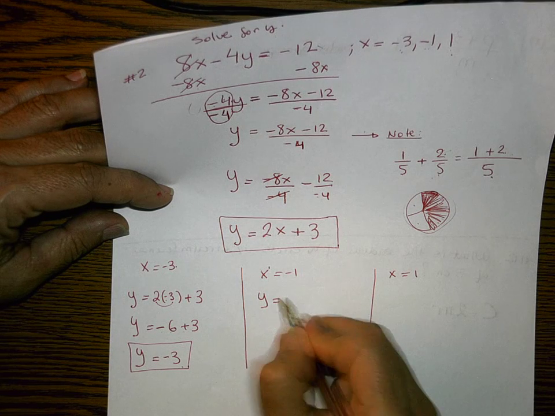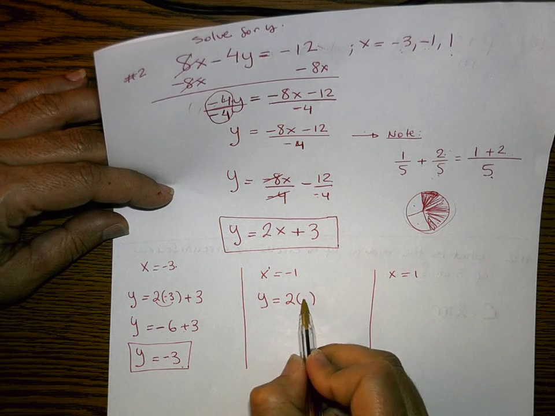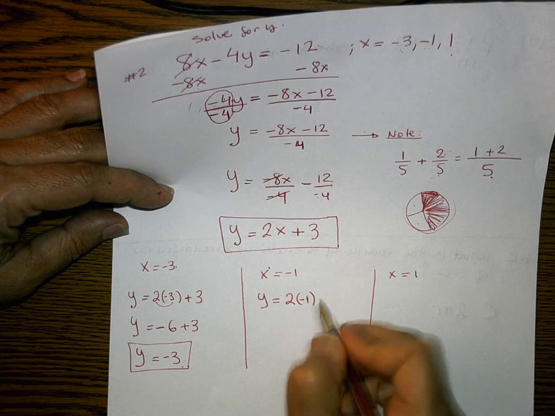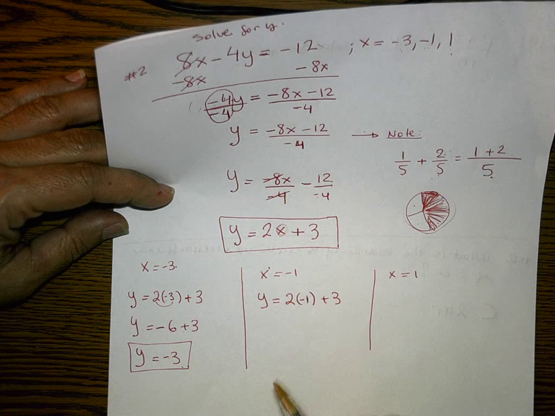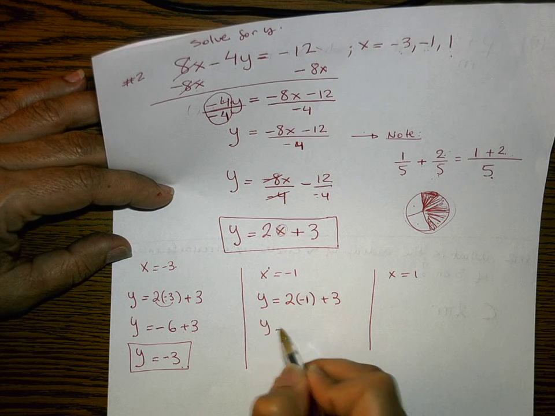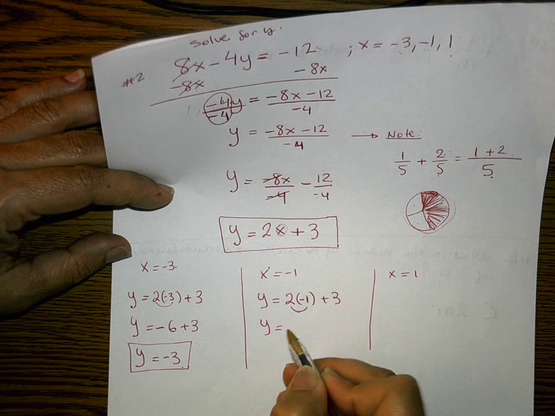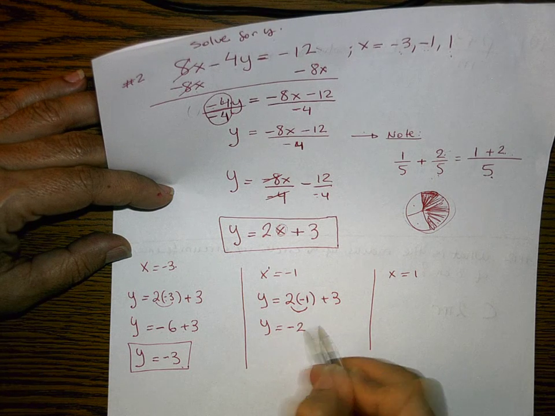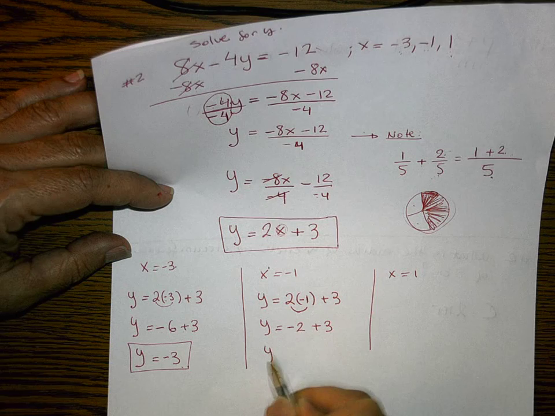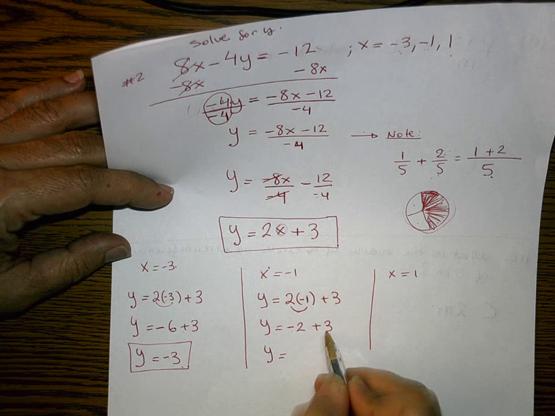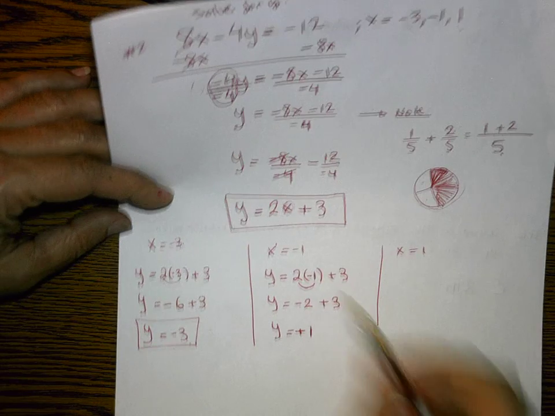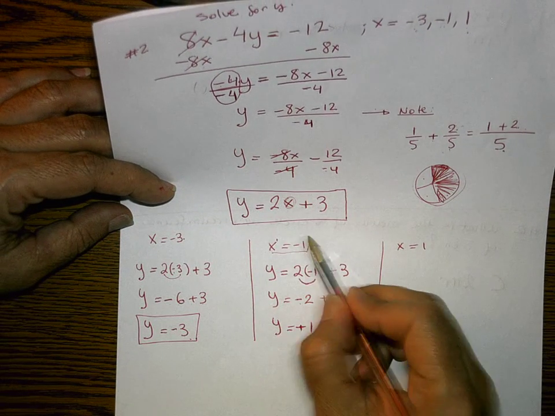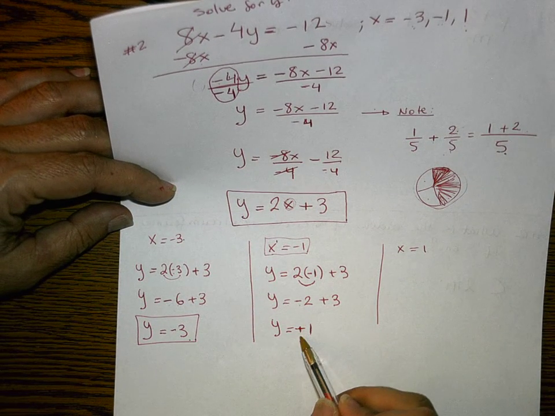Let's see what we get when we plug in a negative 1. Y equals 2 times, instead of an x, we're going to write a negative 1, plus a 3. So the only thing we're substituting is the x value. We're going to do multiplication first. 2 times negative 1 is negative 2, plus the 3. So negative 2 plus a positive 3 is a positive 1. So interesting, I plugged in a negative 1 here, and I got out a positive 1.